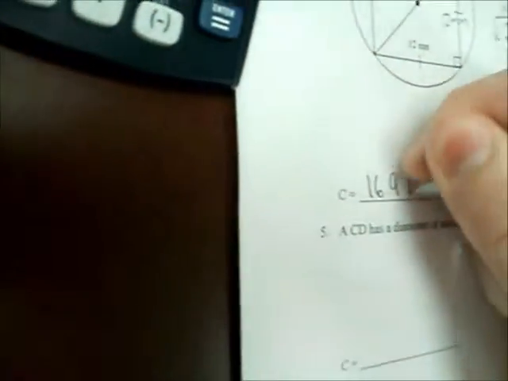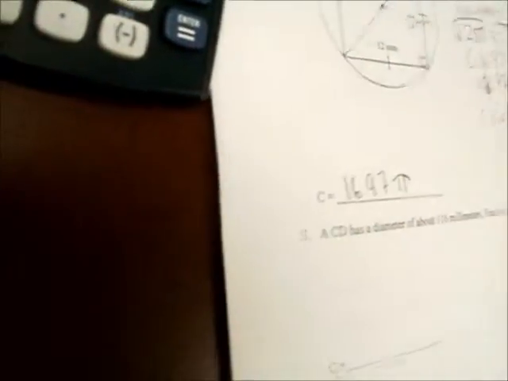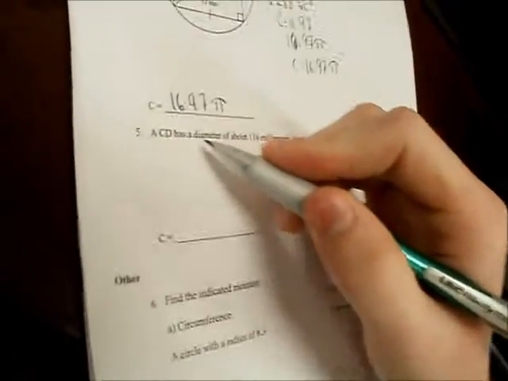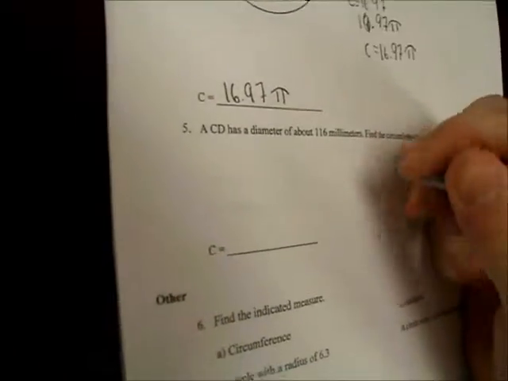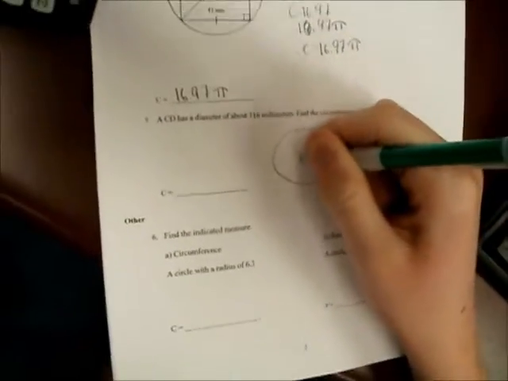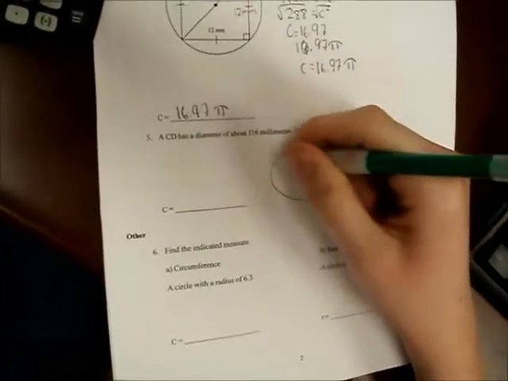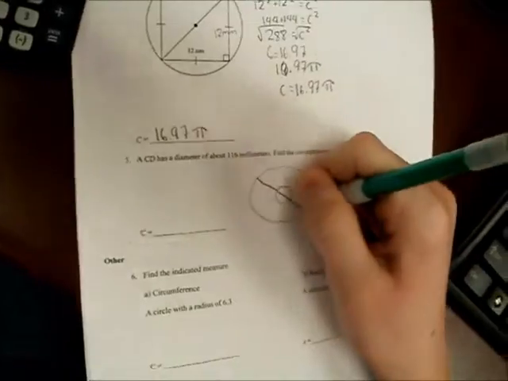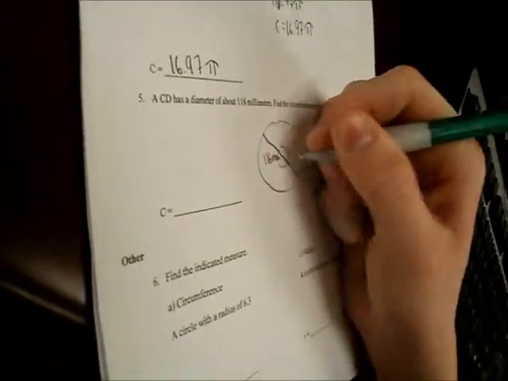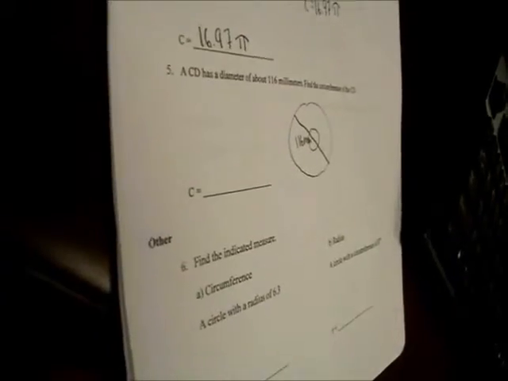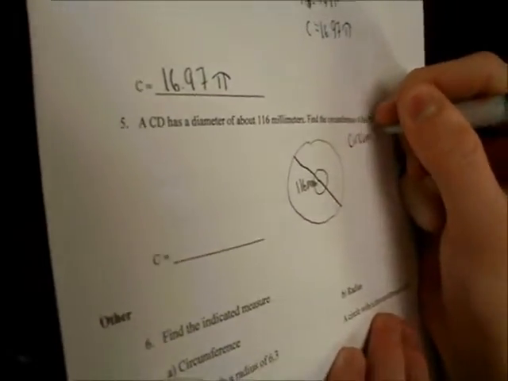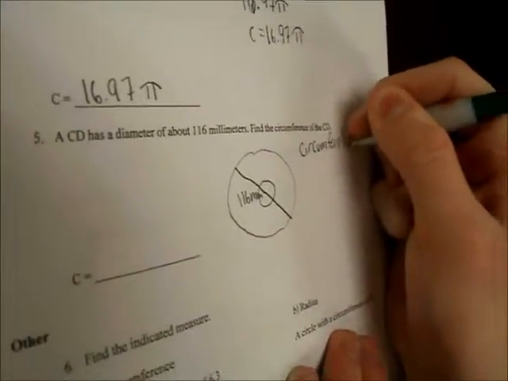Hello, everybody. Here I am again. So, we can draw a picture for our question: a CD has a diameter of about 116 millimeters. We have to find the circumference of the CD. So, we have to draw the picture out, and then we have to put 116 as the diameter of the CD. Since circumference equals pi times diameter, that means we just take 116 times pi equals our circumference.